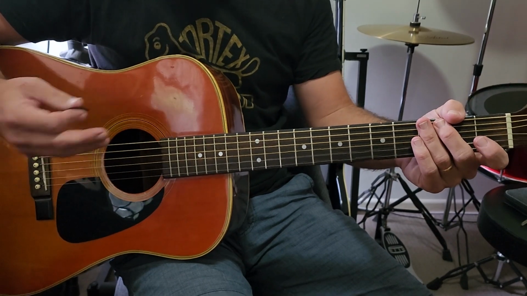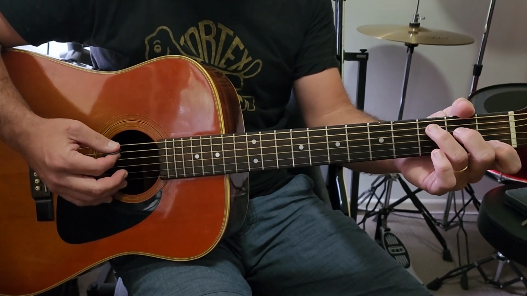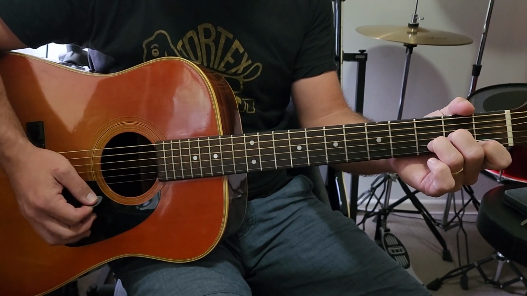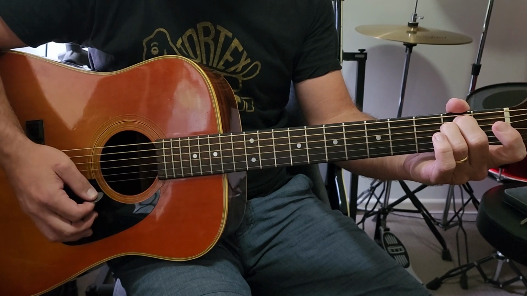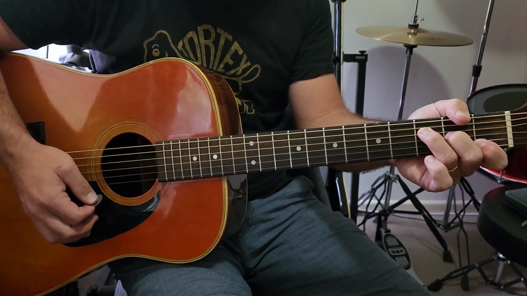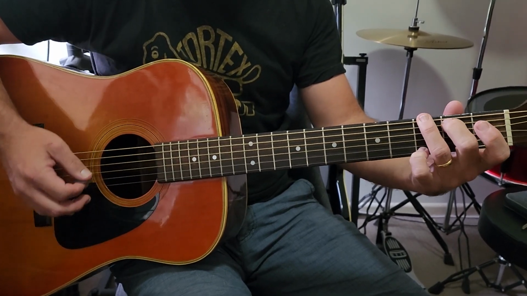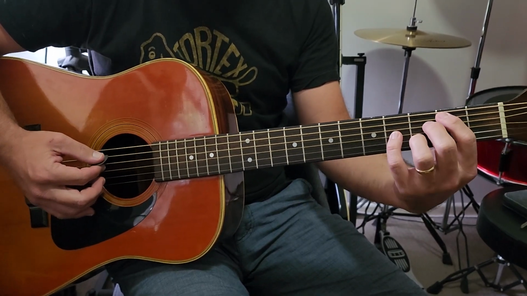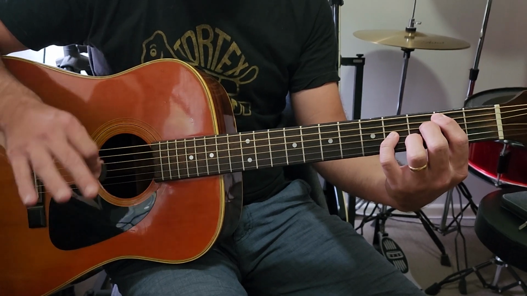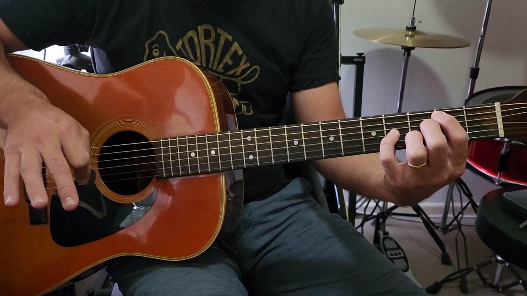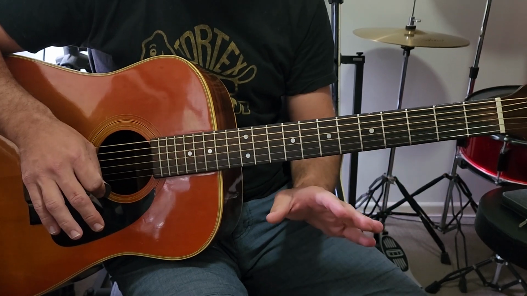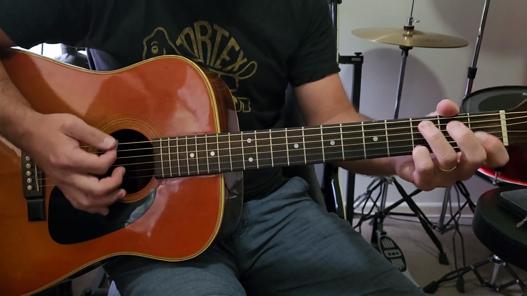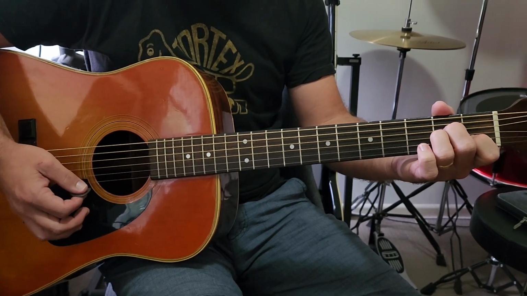In the key of C, if we look at the chords from 1 to 6, we have a C major chord, a D minor chord, an E minor chord, an F major chord, a G major chord, and an A minor chord. There is then the 7th position, which is a B diminished, but for this we're not going to worry about the diminished chord. So we're just looking at the first 6: C, D minor, E minor, F, G, and A minor.